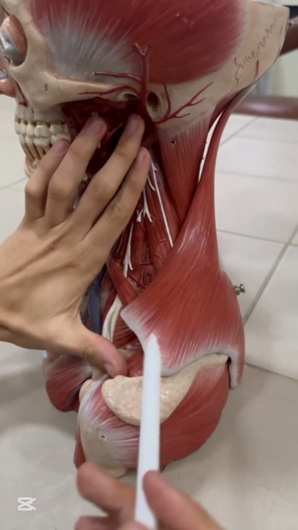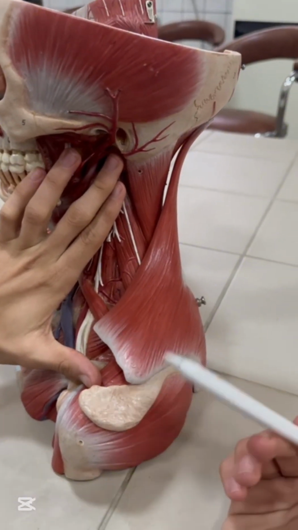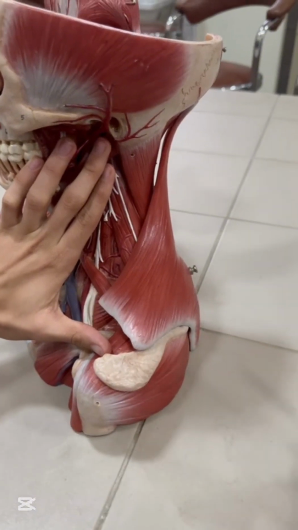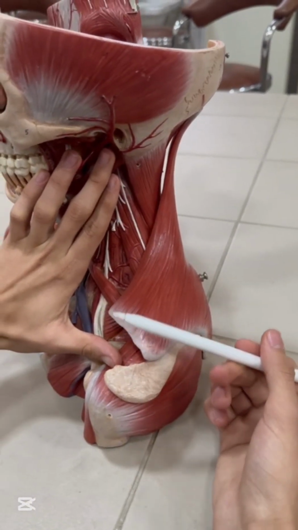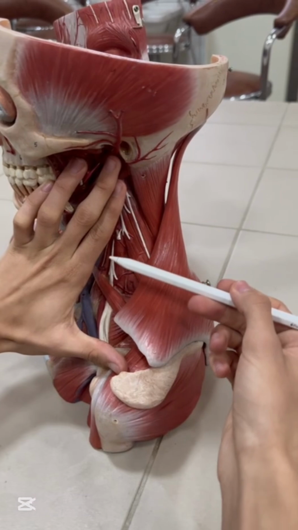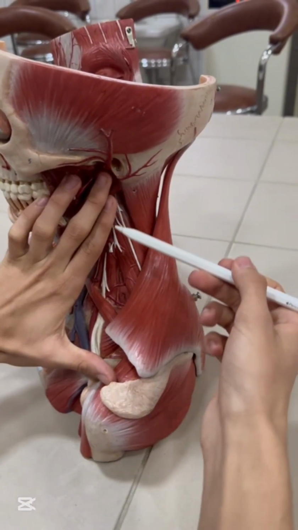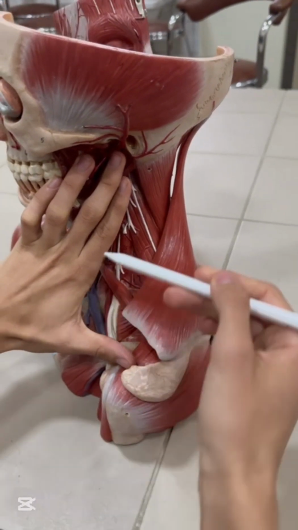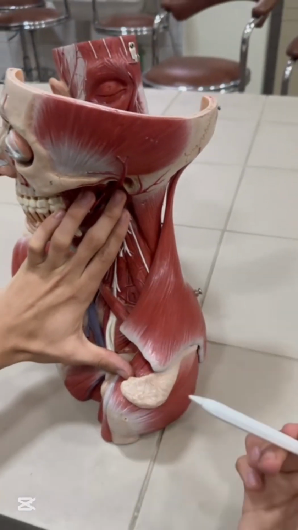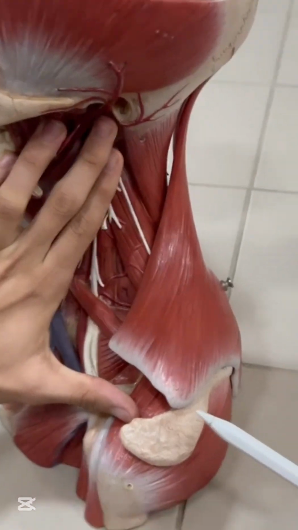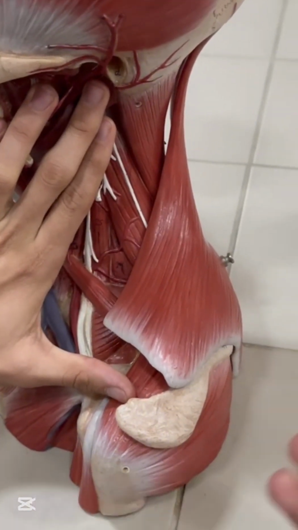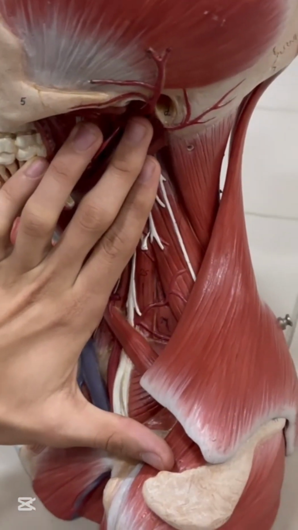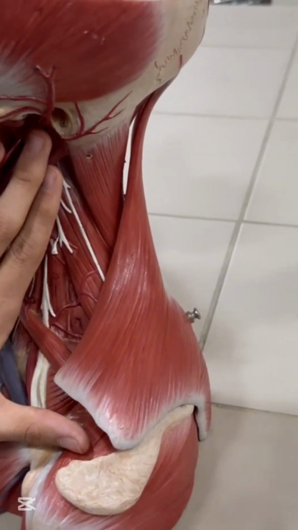The veins: the external jugular vein, which is superficial in the superficial fascia, and occasionally sometimes we have the subclavian vein. Here we have the lymph nodes, like the other triangles.